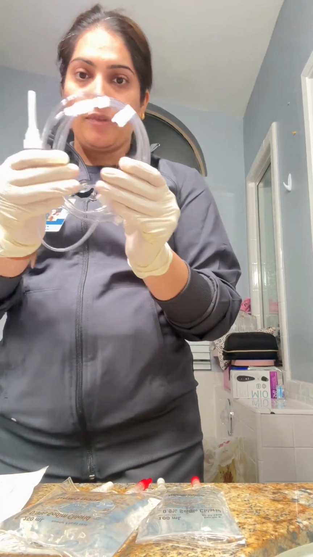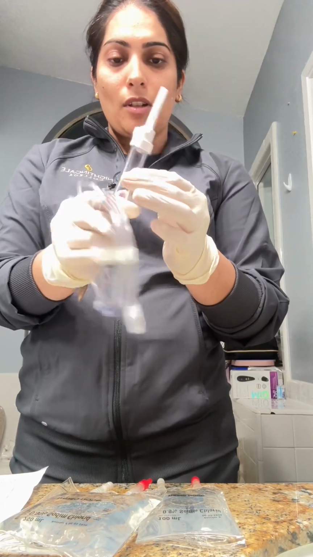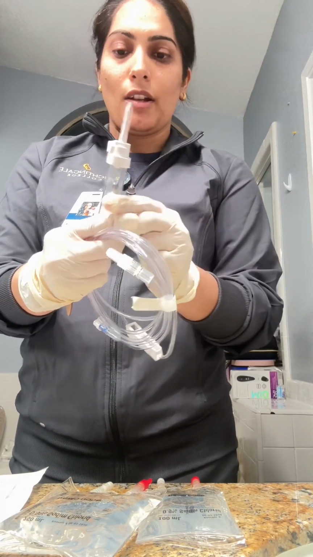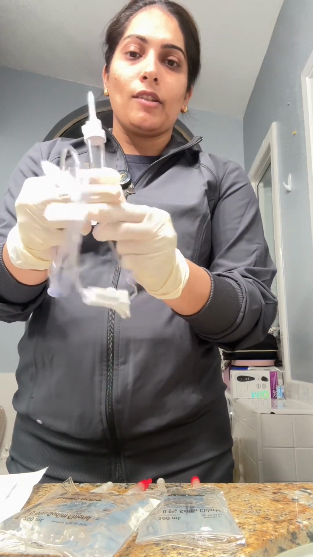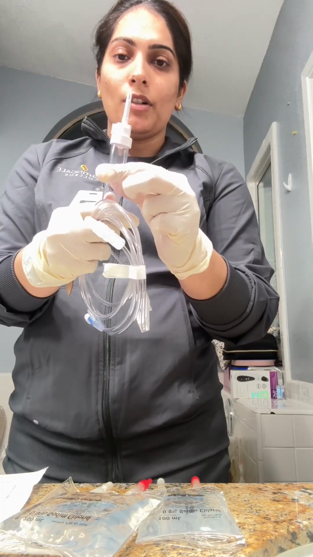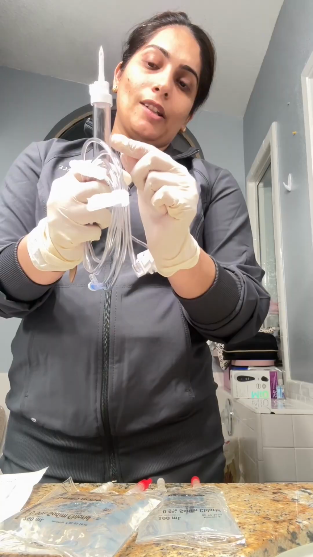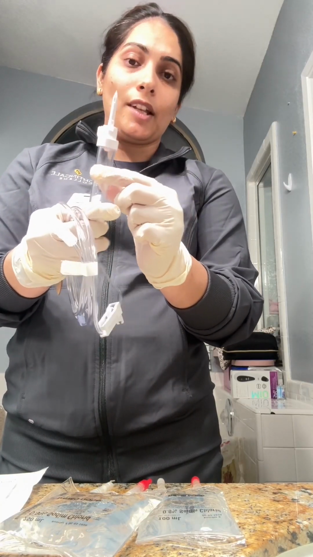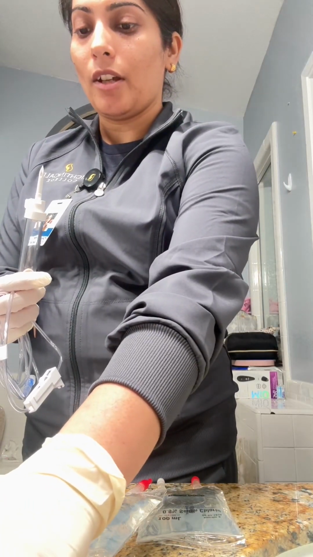And this is the IV line. This is the spike end, which goes into the IV bag. And this is the drip chamber, which gets filled with fluid halfway. This is how we calculate how many drops, and whether the IV is running okay.